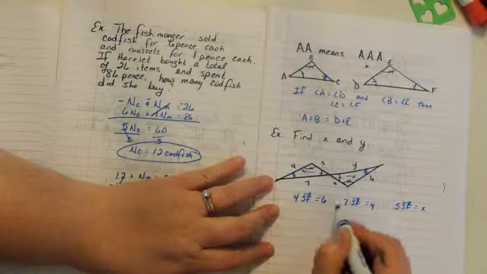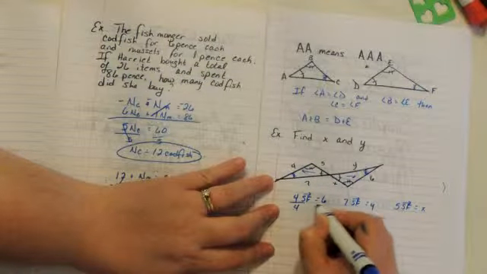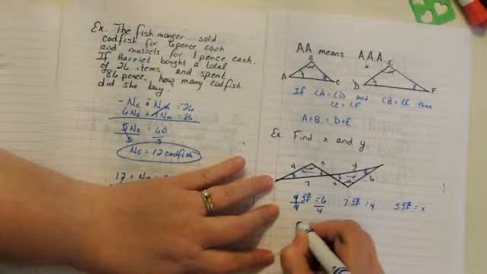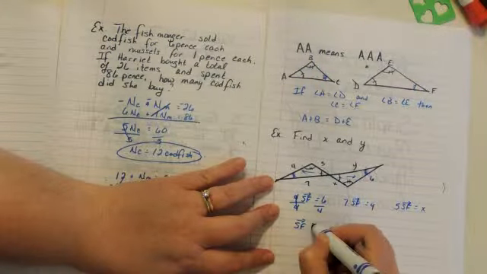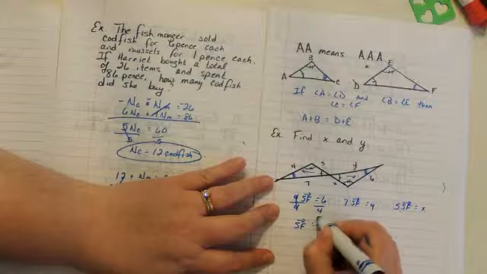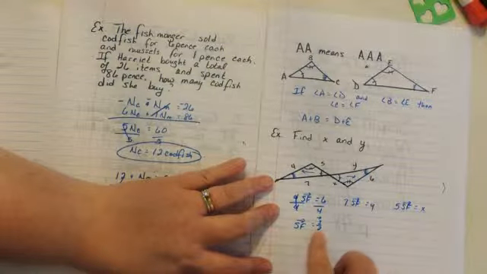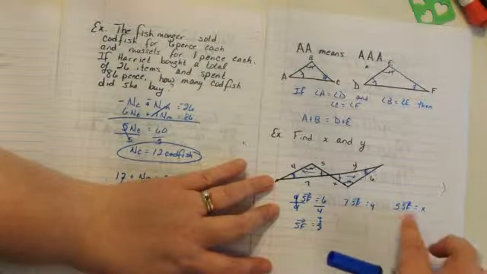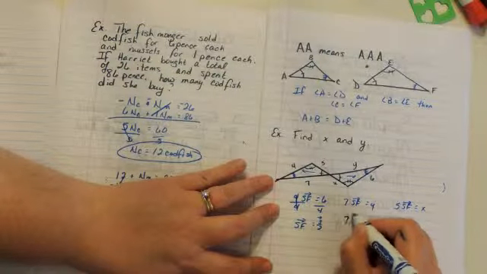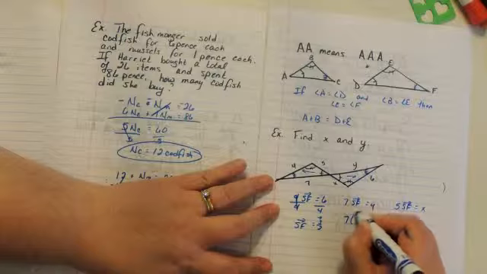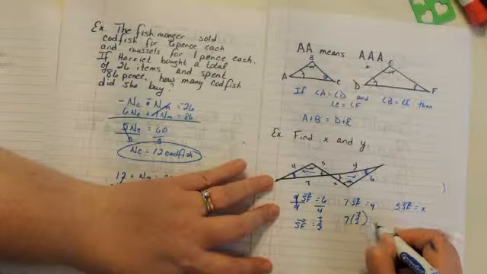So 4 times the scale factor equals 6. We divide both sides by 4. And the scale factor equals 6/4, which simplifies to 3/2. Okay? Now we can substitute the 3/2 into the scale factor and solve for x and y. So 7 times 3/2 equals y.